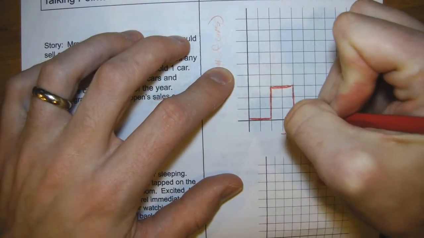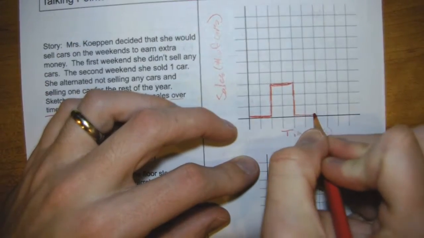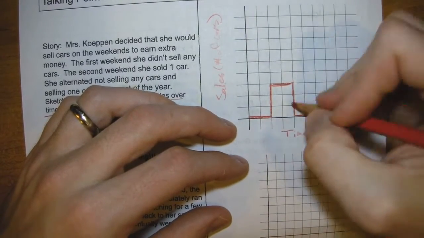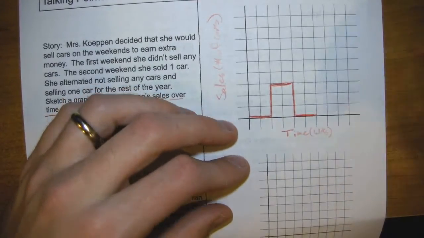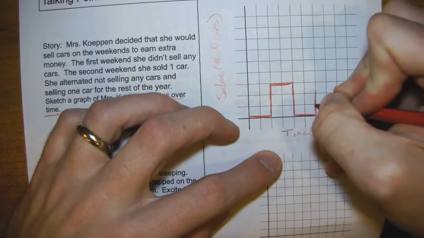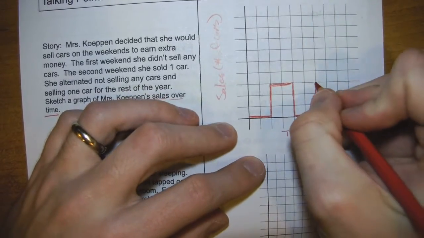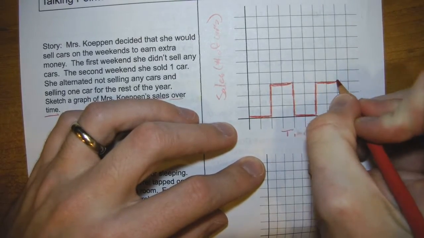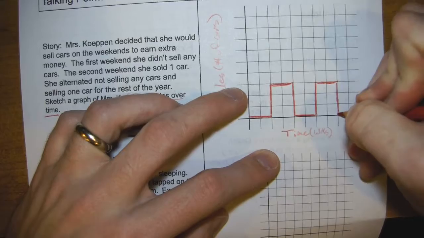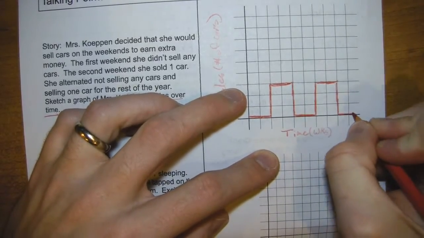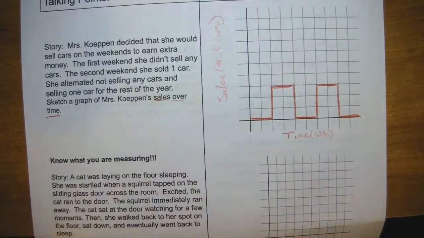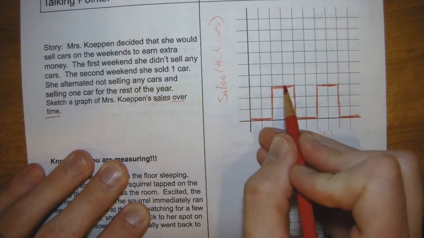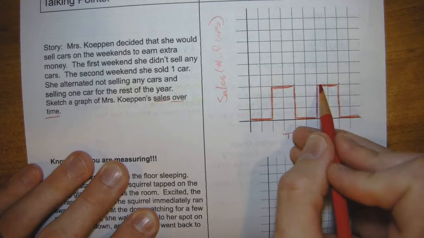And then the next weekend, it says she didn't sell anything, so it drops down immediately. Notice it can't be a gradual drop. She either did or she didn't. So keep going. Next weekend, she sells. Send it back up. She makes that same, notice it's the same level. One car here, right? And back down. And then the next weekend, she doesn't. And so obviously the rest of the year would continue in that pattern where she's sold nothing. Oh, she sold something. Oh, she sold nothing. Oh, she sold something.